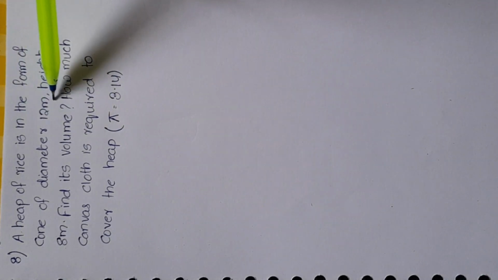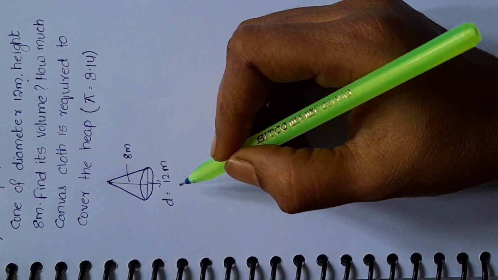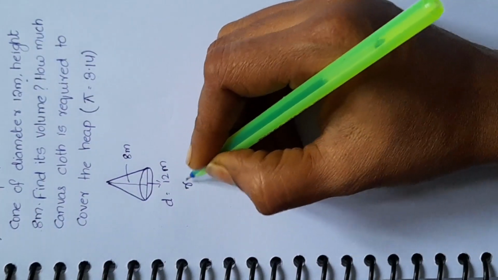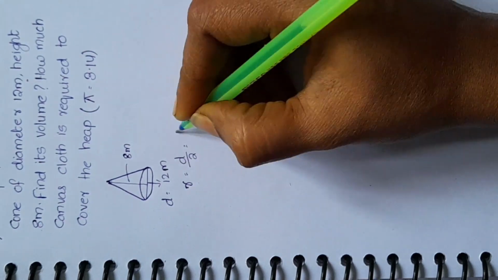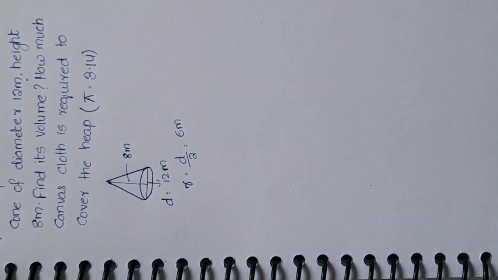Eighth question is, a heap of rice is in the form of a cone of diameter 12 meters and height 8 meters. Find its volume. How much canvas cloth is required to cover the heap? In this question, we should take pi is equal to 3.14. Here the diameter of the heap is given as 12 meters. From this, r is equal to d by 2. That is 6 meters, the radius of the conical heap.